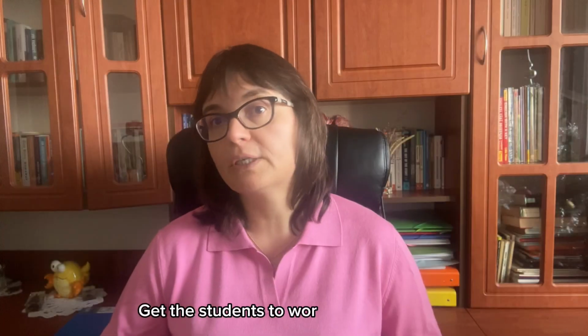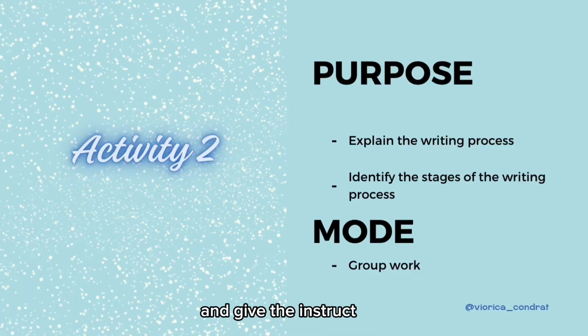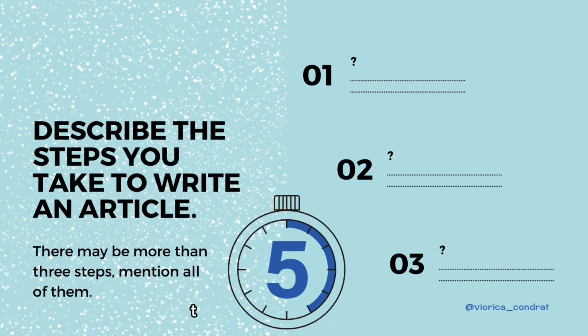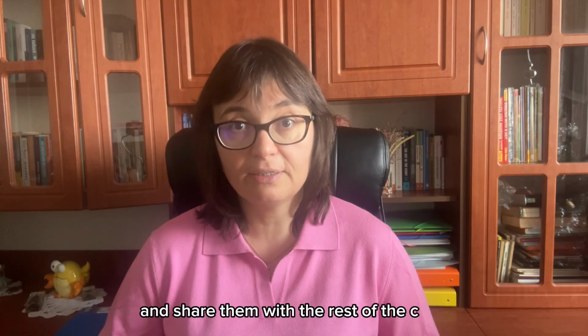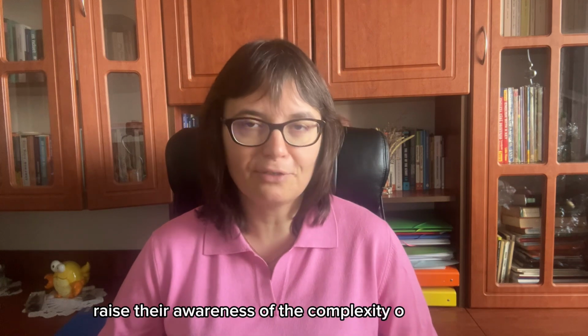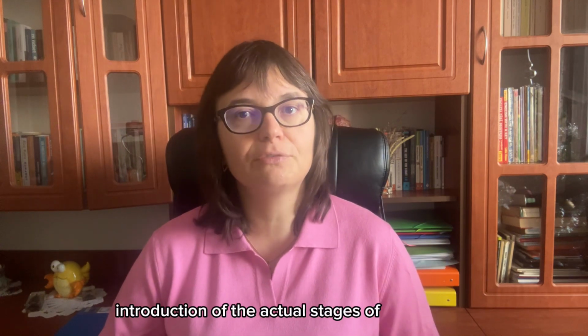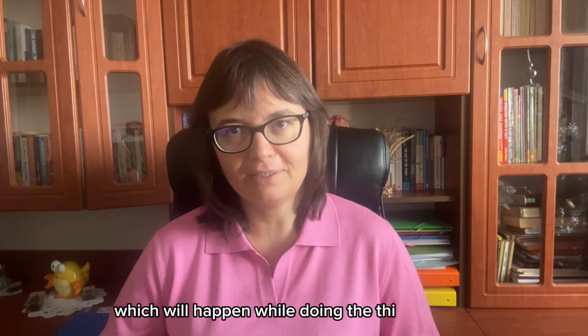Get the students to work in small groups and give the instructions to the second activity. Ask them to describe the steps they take to write an article and share them with the rest of the class in 5 minutes' time. The purpose is to help them raise the awareness of the complexity of the writing process. It's a good way to prepare them for the introduction of the actual stages of the process approach to writing, which will happen while doing the third activity.